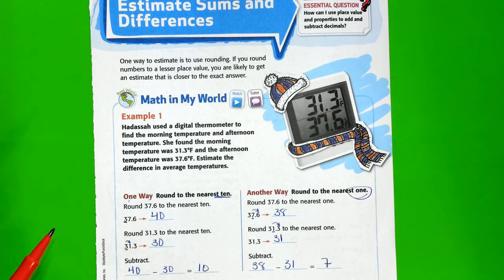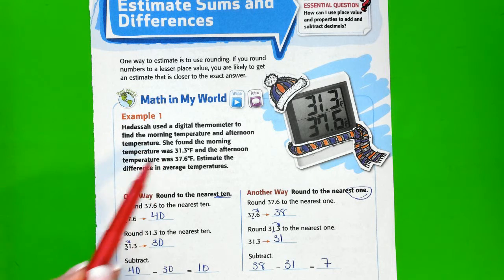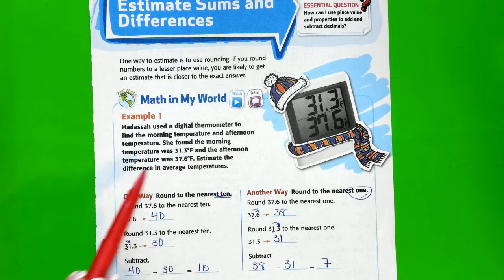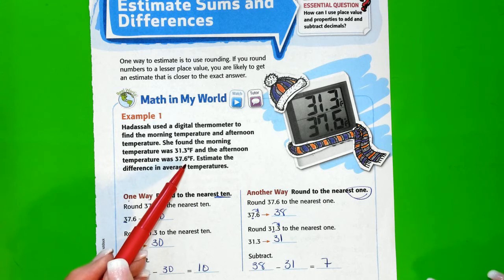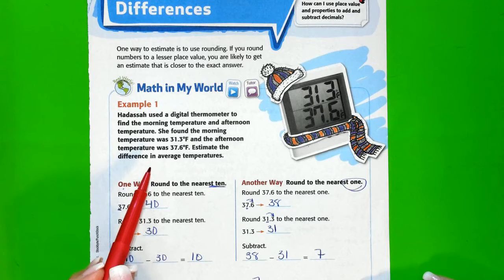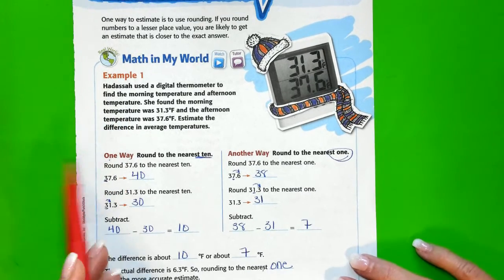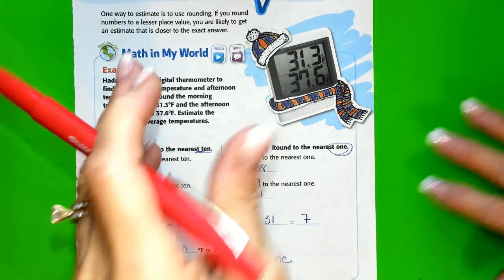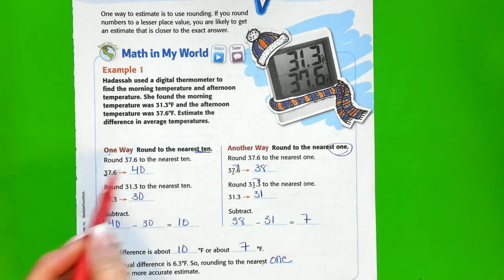Hadassah used a digital thermometer to find the morning temperature and afternoon temperature. She found the morning temperature was 31.3 degrees Fahrenheit and the afternoon temperature was 37.6 degrees Fahrenheit. Estimate the difference in average temperatures. So, I'm going to walk through this again. Okay? It says one way is to round to the nearest 10.